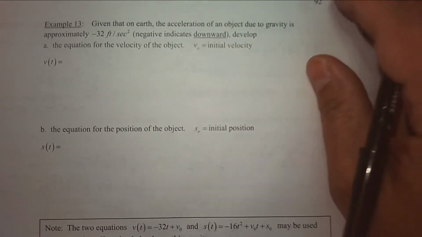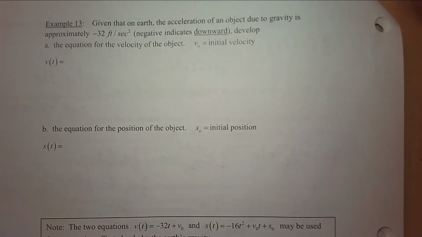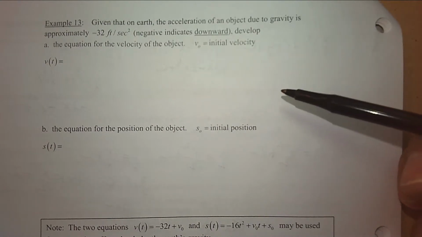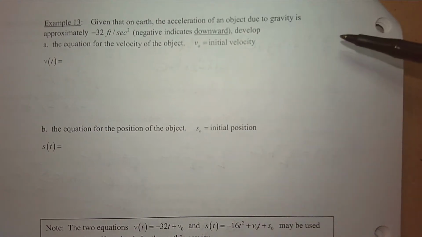Hey, does anyone love physics? Yes. That's right. Has anyone taken physics? Yay. Here's your physics moment for the day.